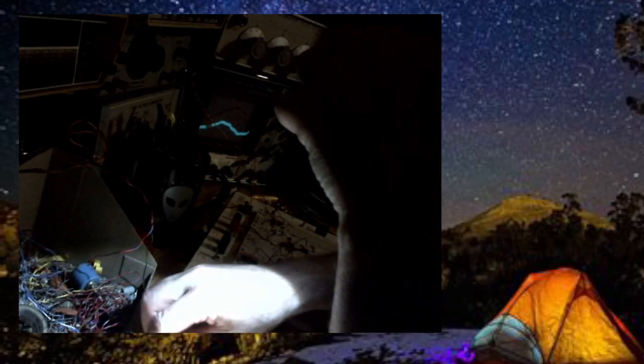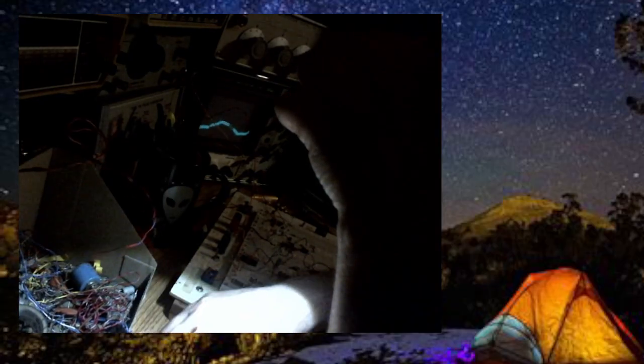Let's try this white one. Got some infrared diodes here, but these won't light up. These won't light up, will they? We could go with the green.